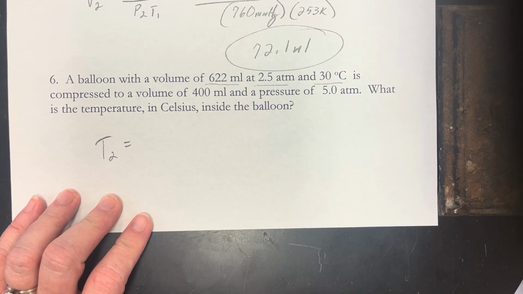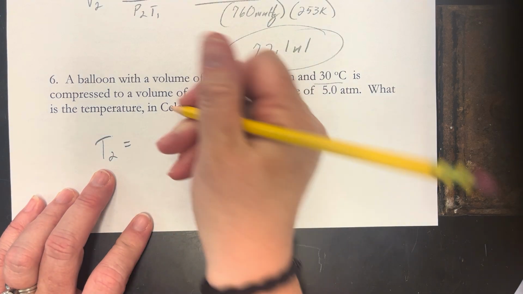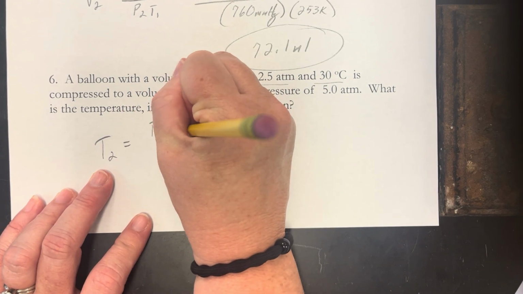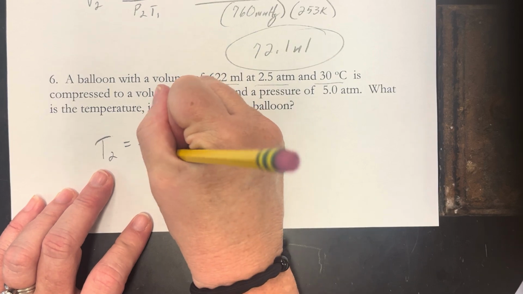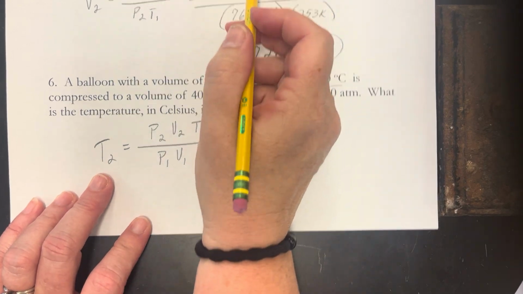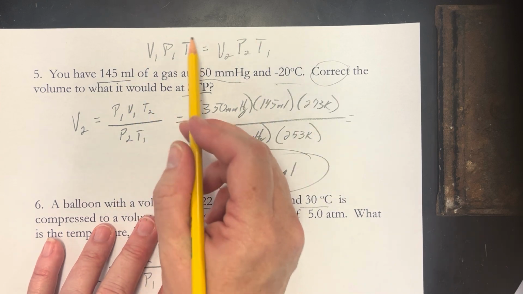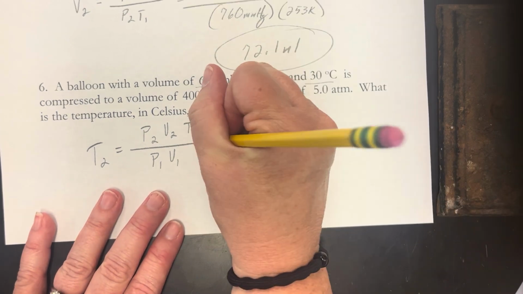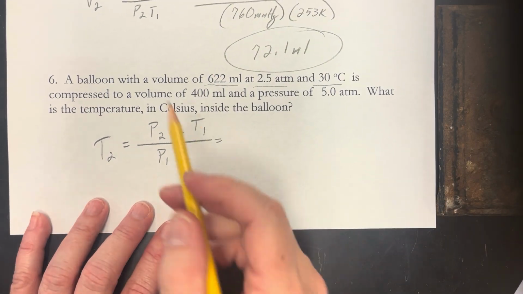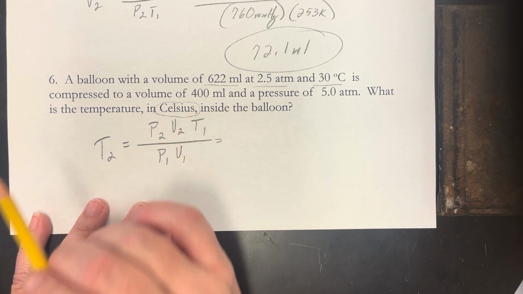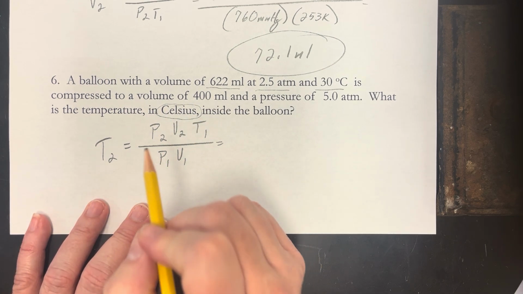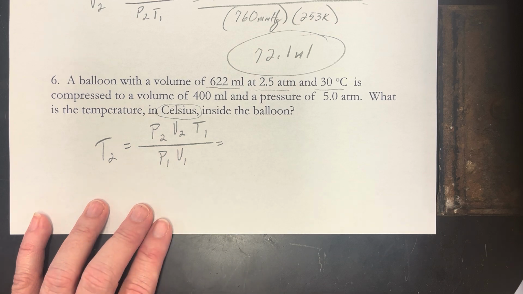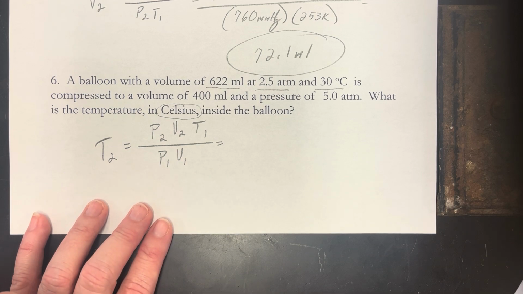That is the variable you're going to be looking for. Well, T2 is going to be P2, V2, T1 over P1, V1. All right. I just used my equation here, my combined gas law, looking for T2. So I'm going to divide each side by V1, P1. Okay. Now, this question can be a little confusing because I asked for the final temperature in Celsius. You still must convert to Kelvin to do the problem. Then you will convert back to Celsius at the end. Please make sure you remember all gas law calculations must be done in Kelvin temperature.